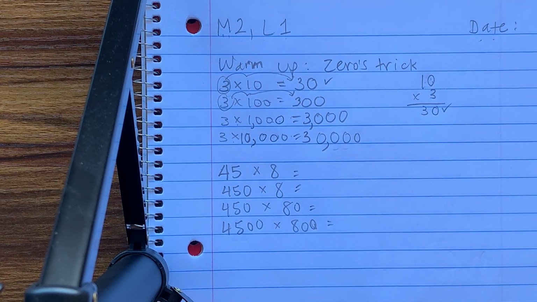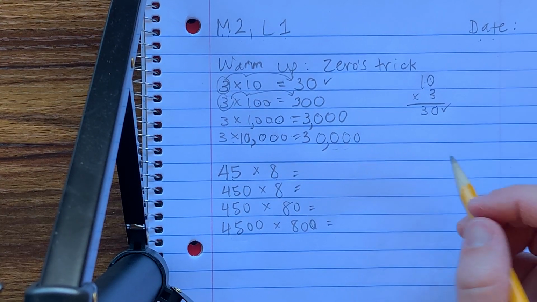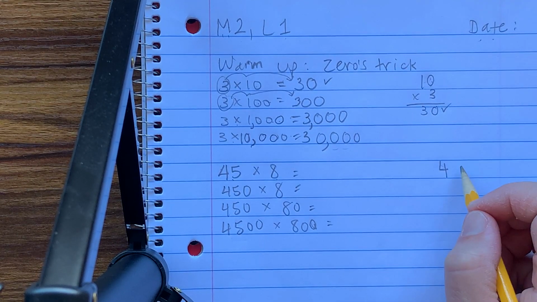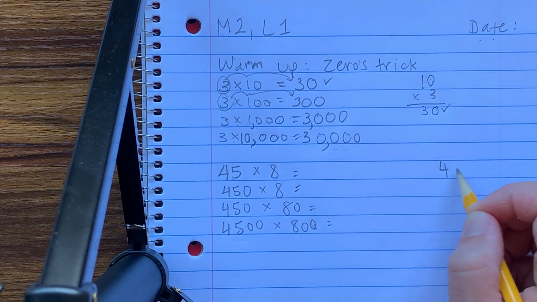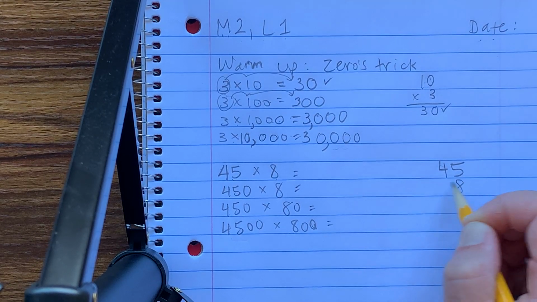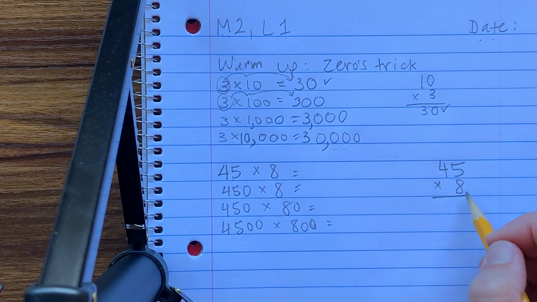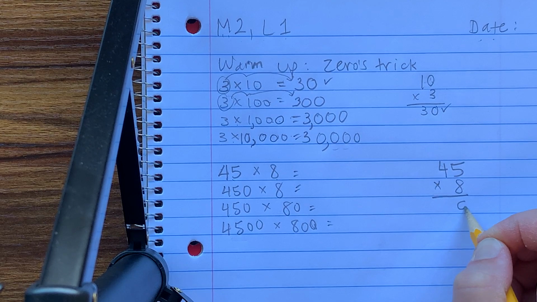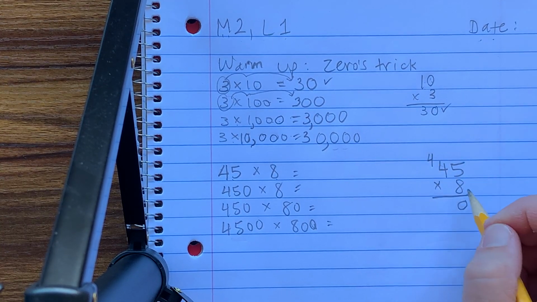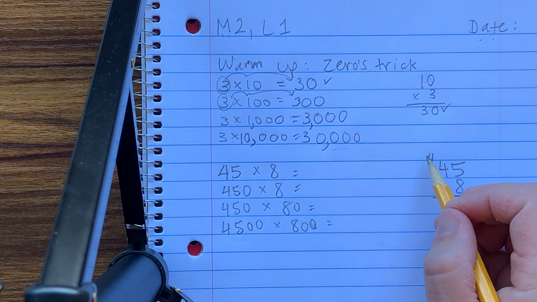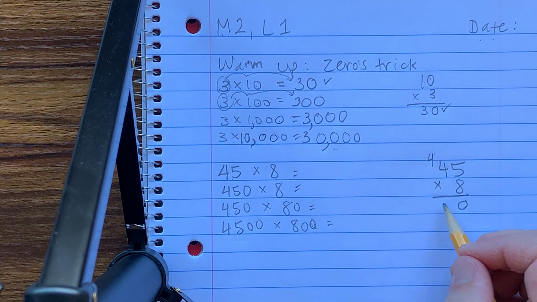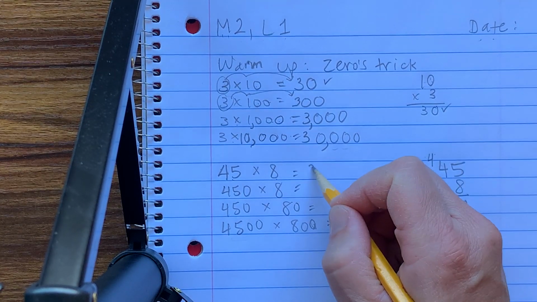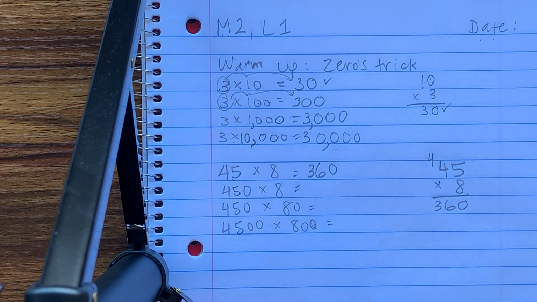Okay, so notice, this is very similar, but not quite as easy to do in our heads. We may need to do the first math problem with the multiplication standard algorithm to find the product. So let's do that. 8 times 5 is 40. Put down the 0, carry the 4. 8 times 4 is 32, 33, 34, 35, 36. 360. So I know my product is 360.